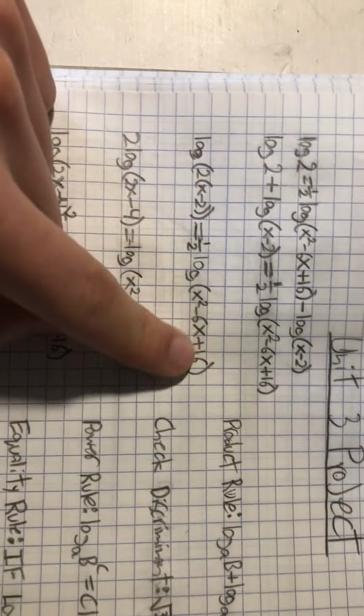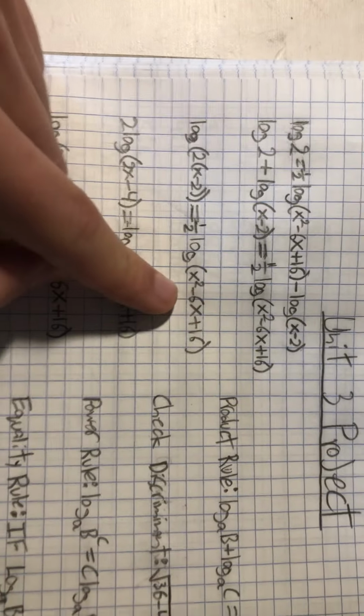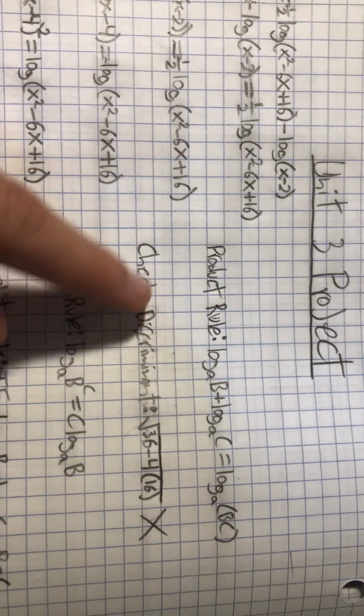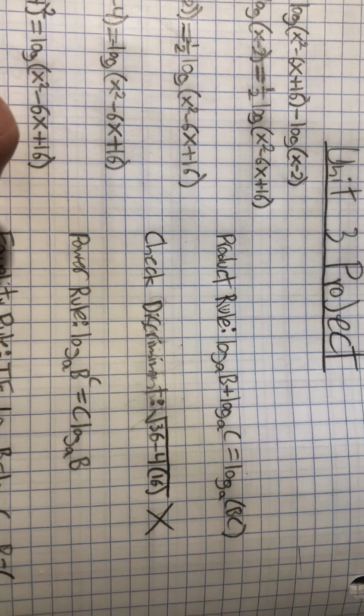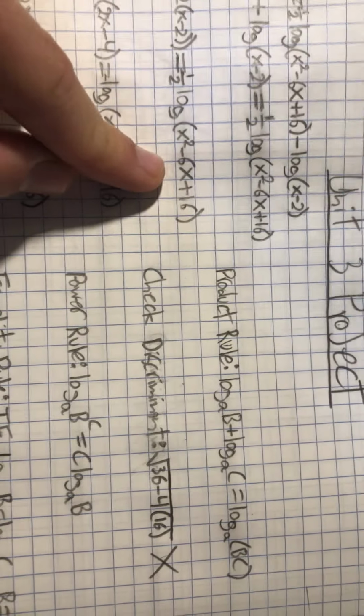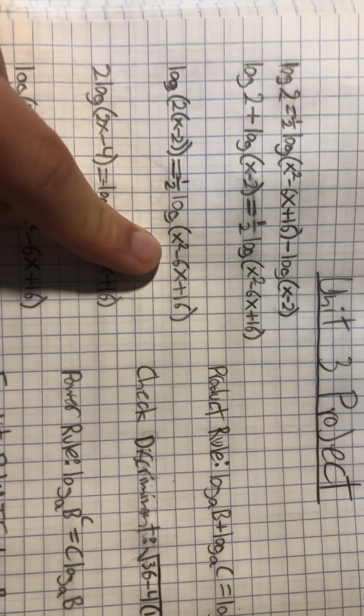Okay, now I want to see if I can factor this. I think it could be easier if I was able to factor it. So I'm going to check the discriminant. b squared minus 4ac, so 36 minus 4 times 16. But that's a negative number, so we cannot factor this. And I checked that on a calculator. So we can't factor this, but that's okay.